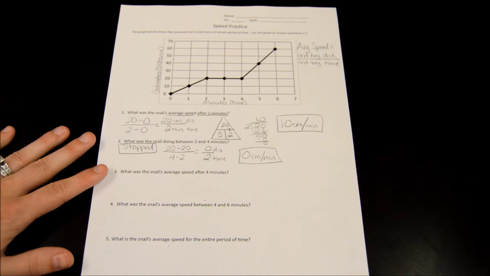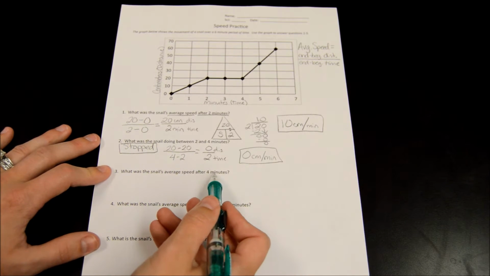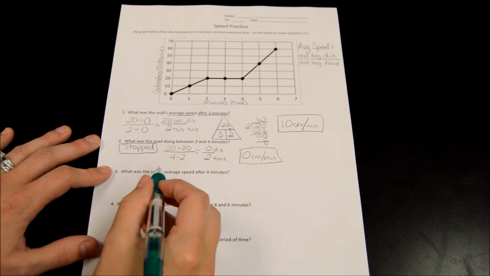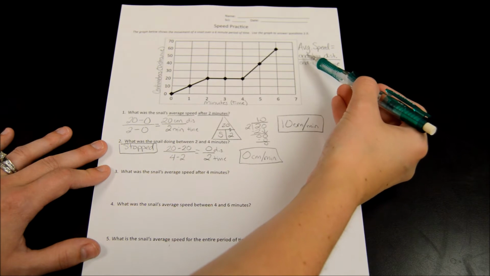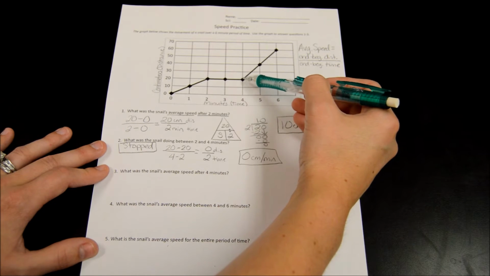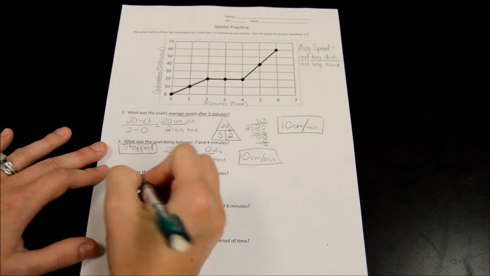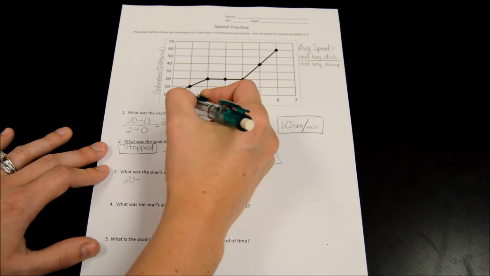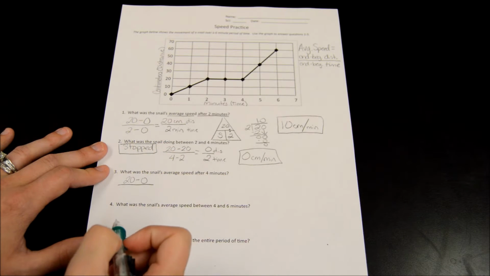Now let's take a look at number 3. We're going to go back to calculating average speed, but this time after those 4 minutes. All right, so our average speed between time 0 and time 4 would be what? Well, we take our ending distance at time 4 is 20 centimeters, and we subtract our beginning distance. Our beginning distance at 0 was 0, and then we divide.